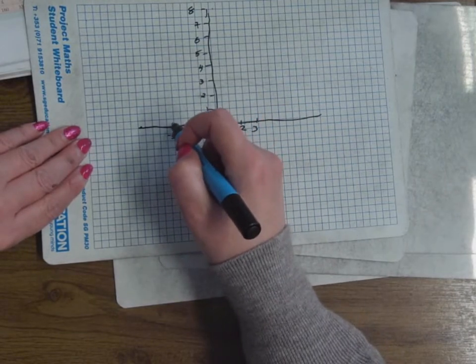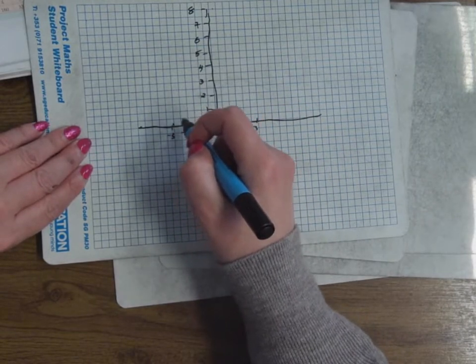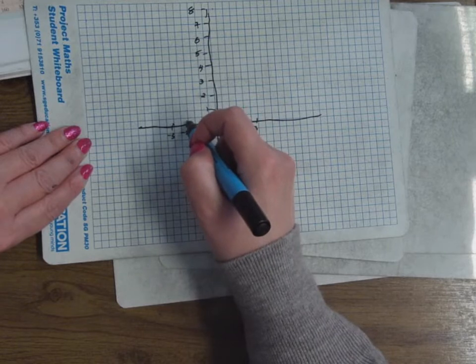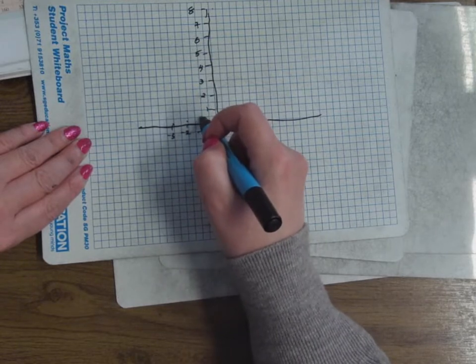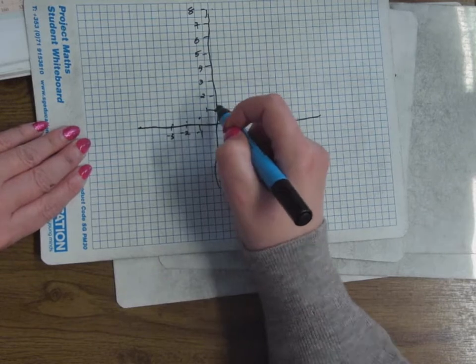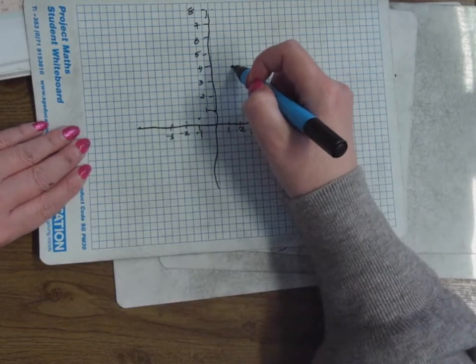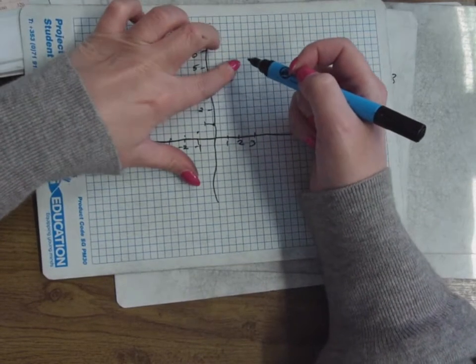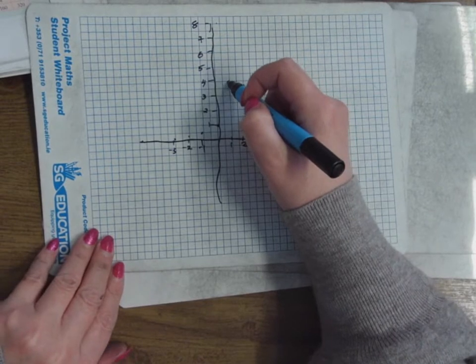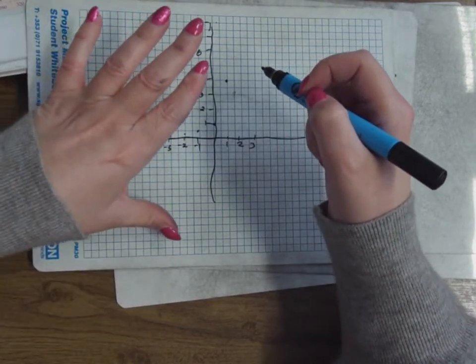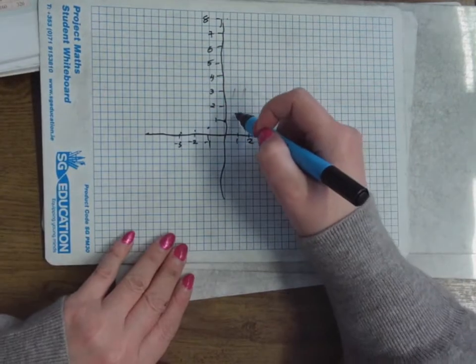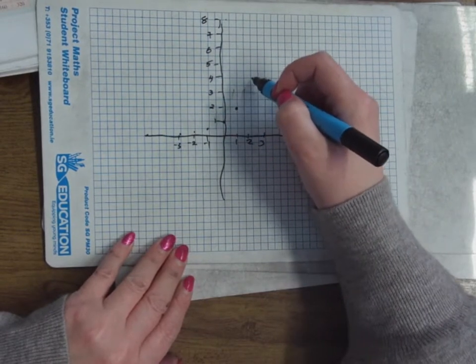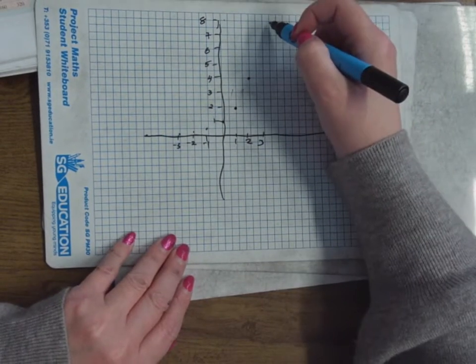Then -2, 1/4; -1, 1/2; 0, 1. Sorry, that's not 1/4, it's 1/2, isn't it? Sorry, 1, 2; 2, 4; and 3, 8.